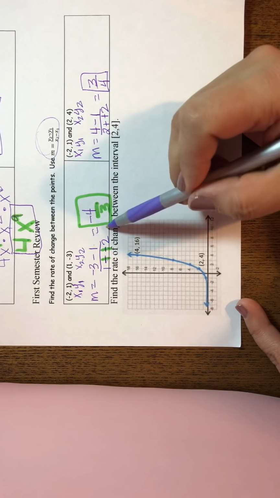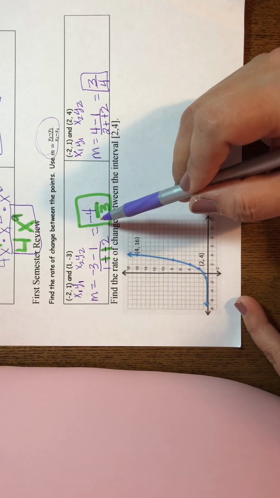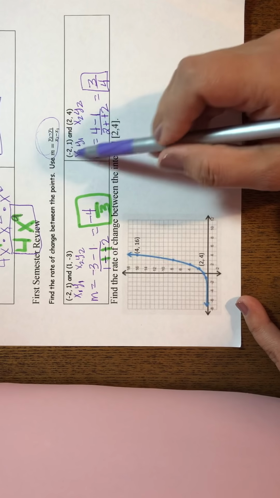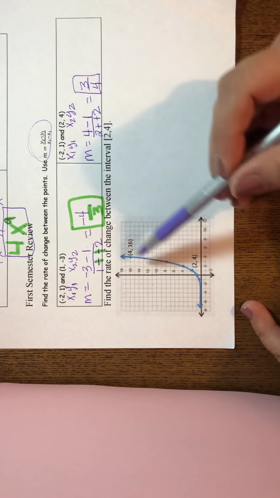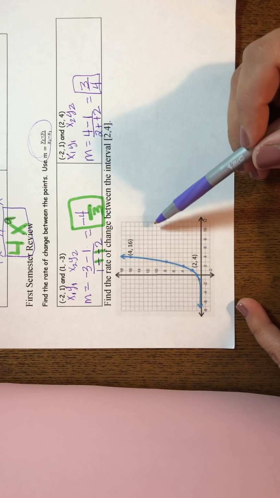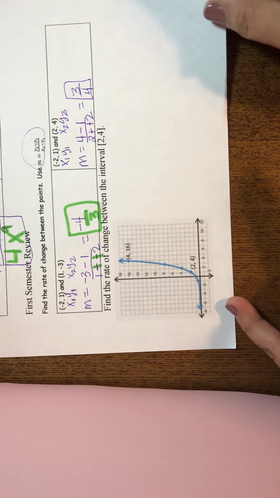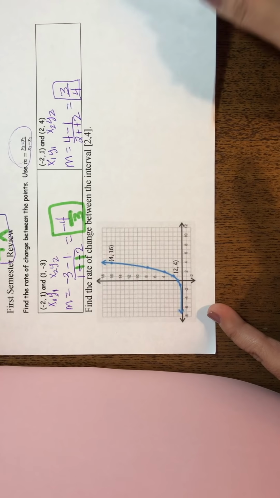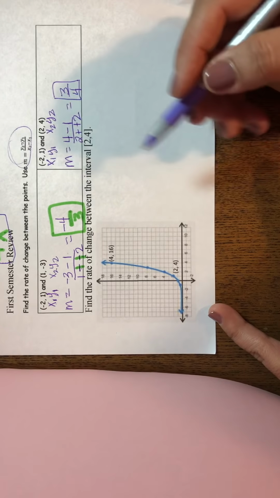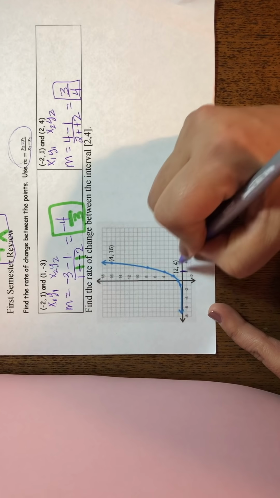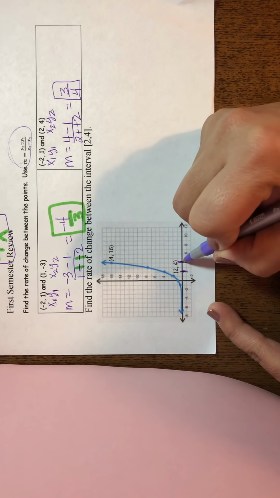Now, many of you missed these two types of problems on the midterm because you weren't careful in using the formula. And a lot of you guys missed this problem, finding the rate of change over an interval given the graph or a table of values, because you really didn't understand what was going on. So we want the rate of change between 2 and 4. So here's 2 and here's 4. We want to know the slope between these two intervals.